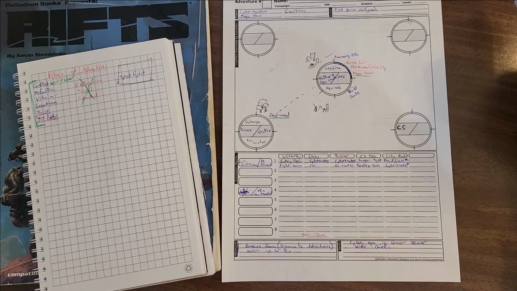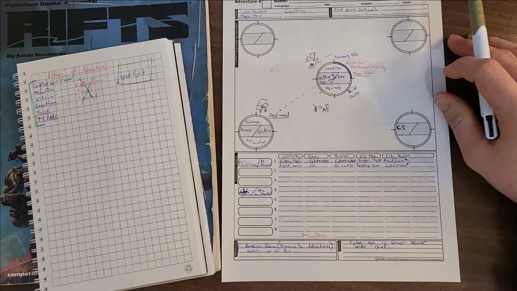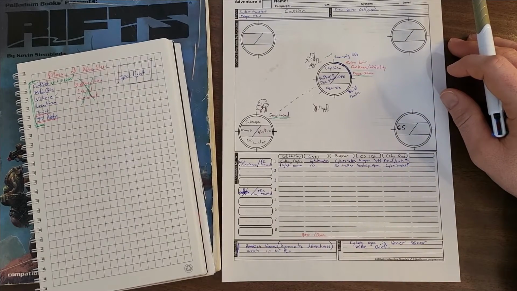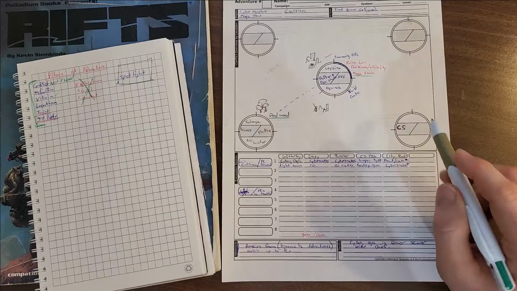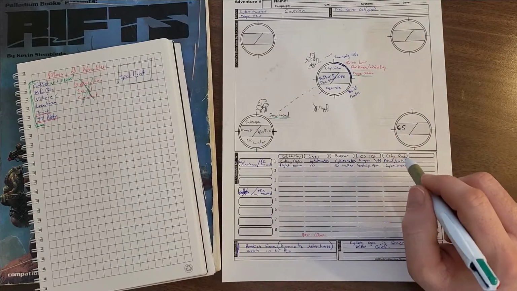And that can be hard in Rifts. You have such a wide span in power capability, combat capability in characters, and utility of characters.